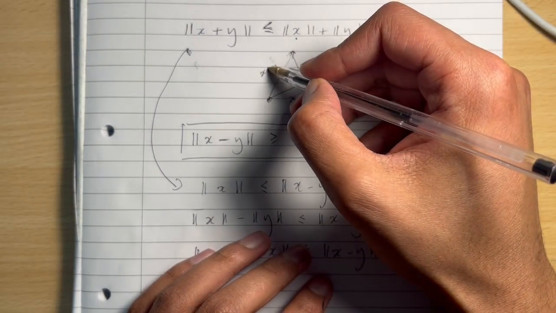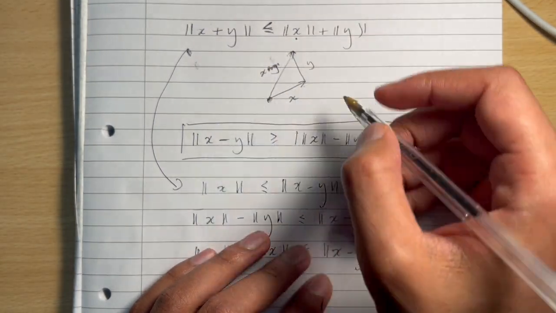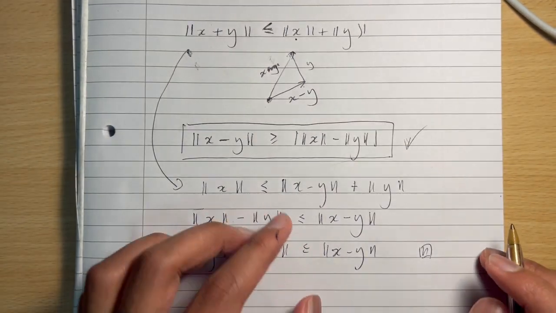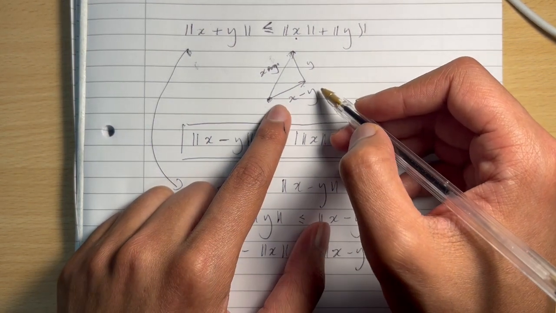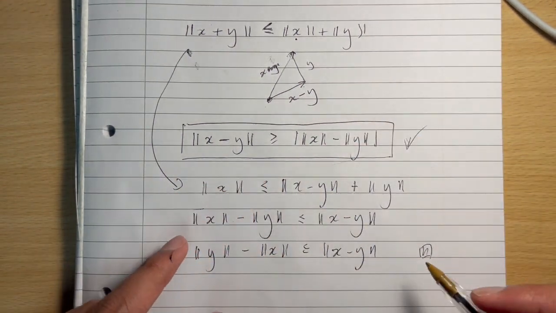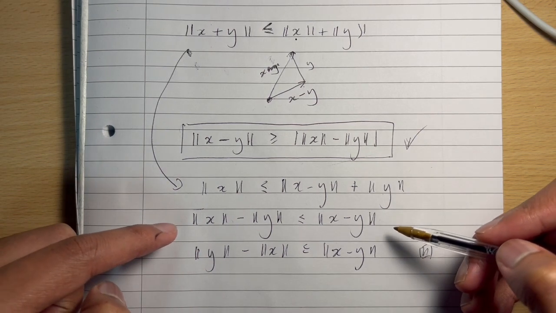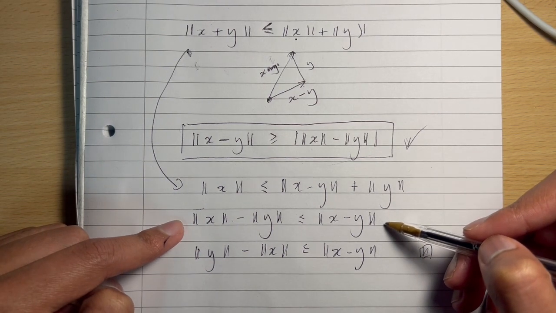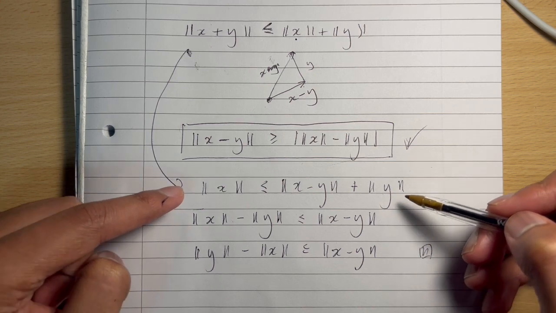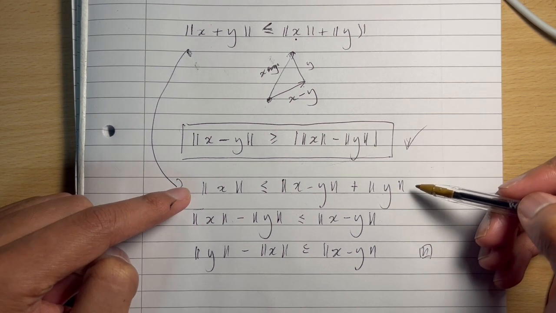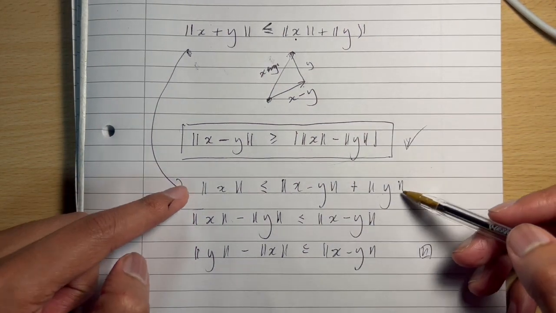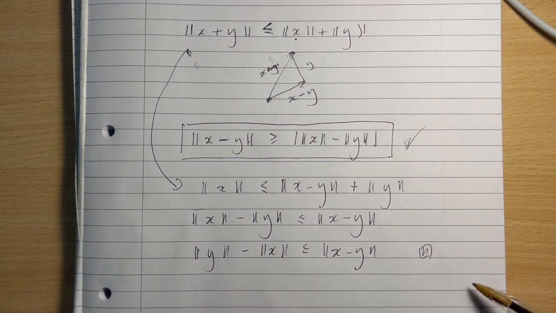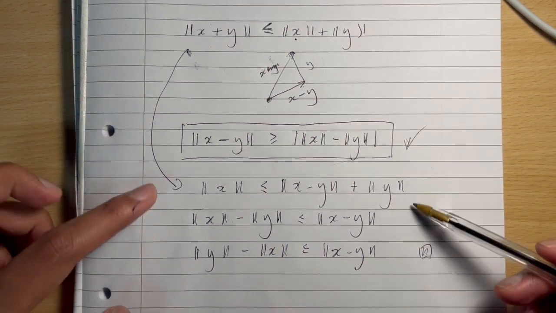So we have this equal to x, and then this is minus y, right? And then what do we have? And then this, from the triangle inequality, would give us, well, no, it would give us this. So the triangle inequality would give us this from here, and then we'd have to rearrange it. I guess I don't know how to show it in a picture, but I hope this part makes sense.